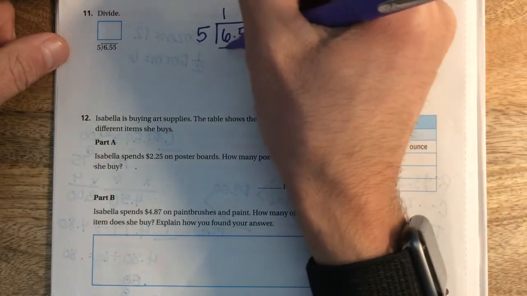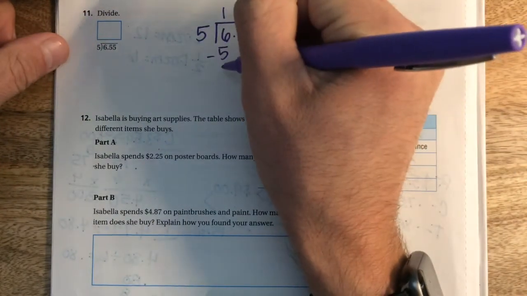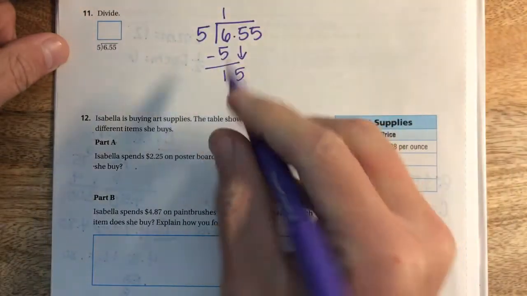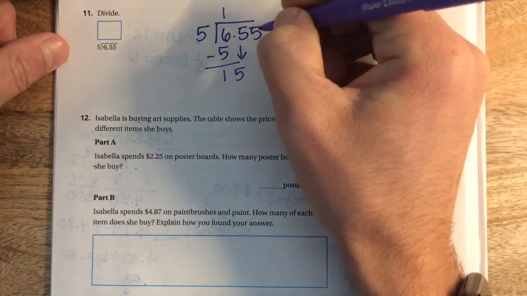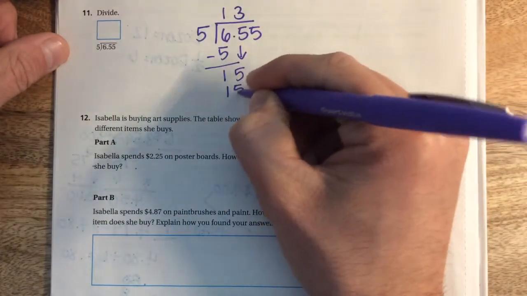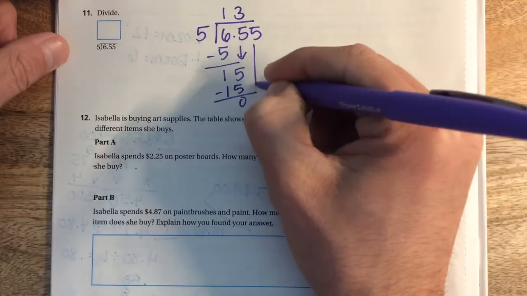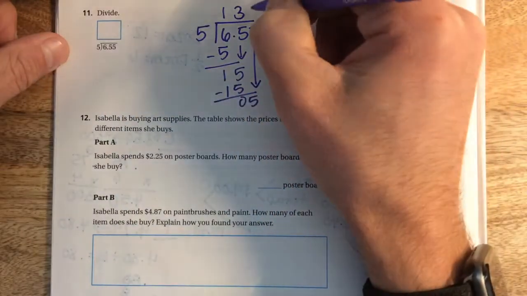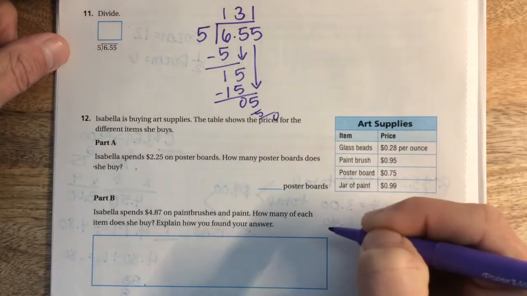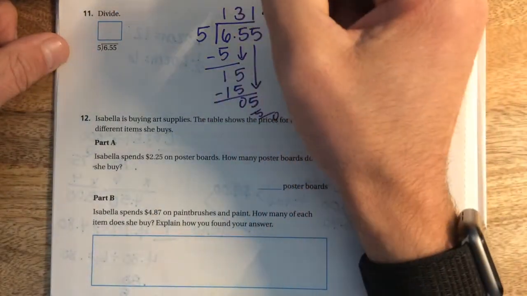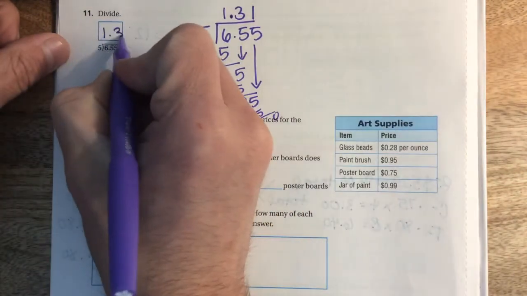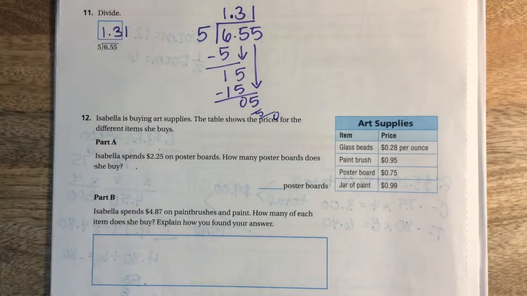5 into 6 one time, multiply, subtract, bring down. 15 and 5, that's 3 times, multiply, subtract, bring down. 5 into 5 one time, multiply, subtract, and I'm done. I even ran out of room when I did it large. And then put your decimal up here, so your answer is going to be 1 and 31 hundredths.